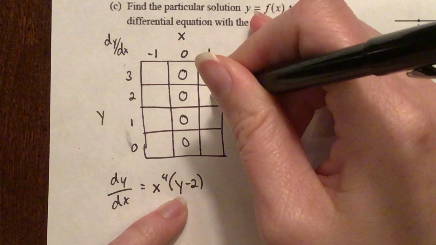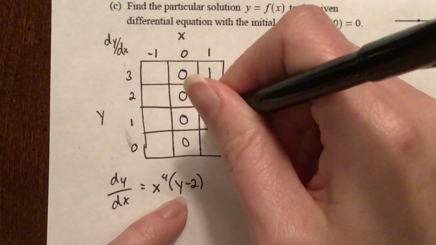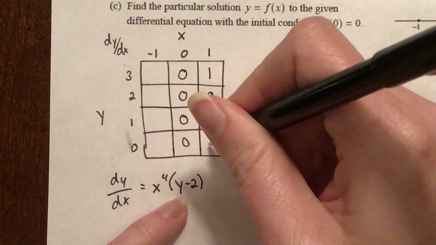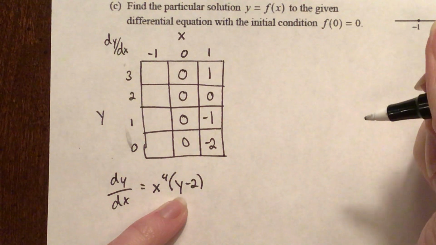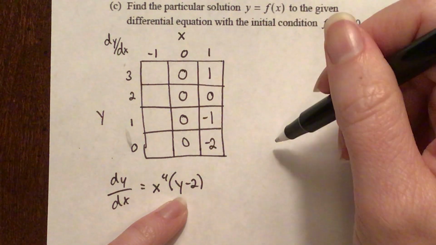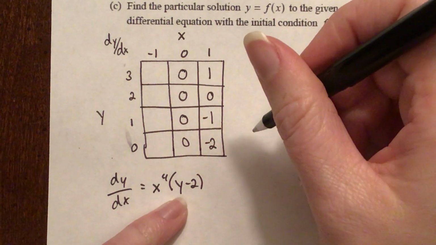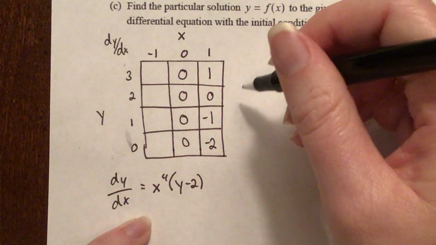2 minus 2 is 0. 1 minus 2 is -1, and 0 minus 2 is -2. So there's a lot less writing with this one than on that first example or the second example. Just make a little table.